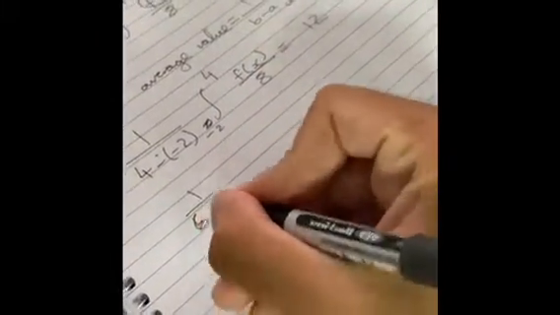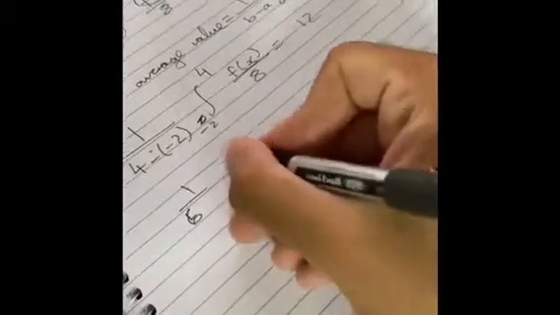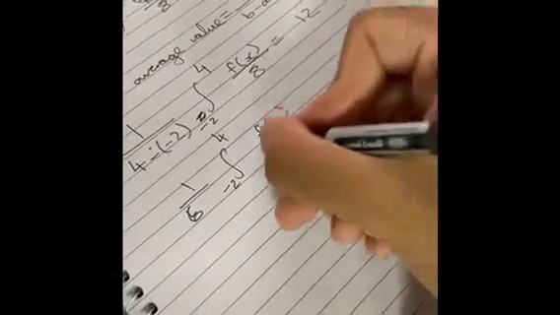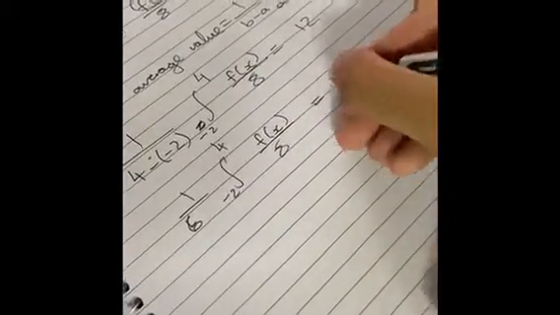Simplifying this becomes 1 over 6 integration from -2 to 4 of f of x over 8, which equals 12.